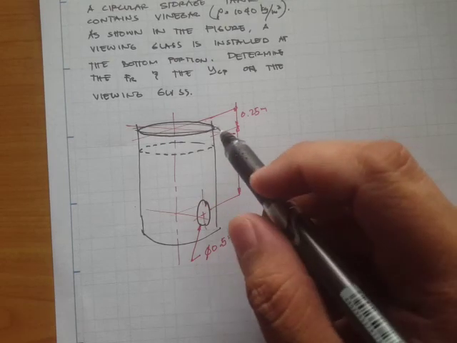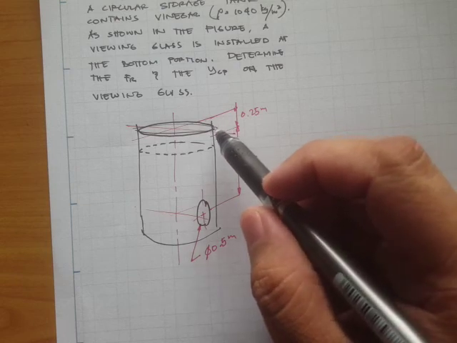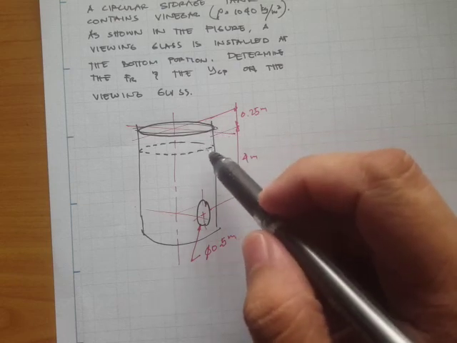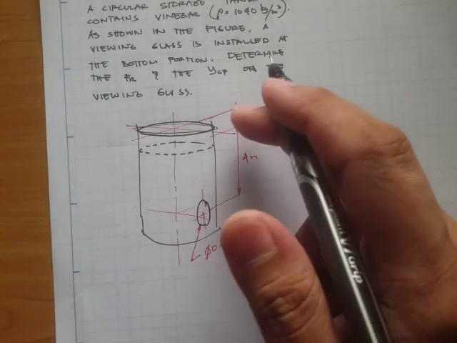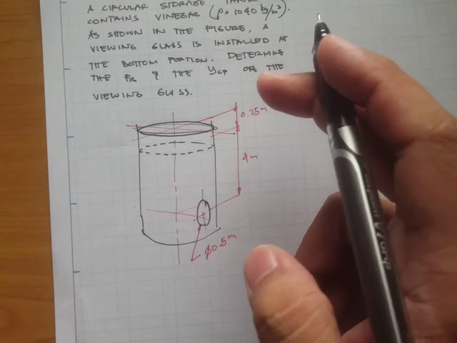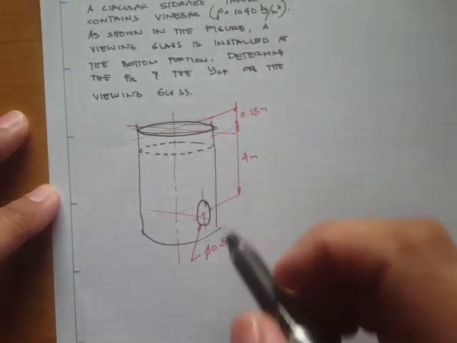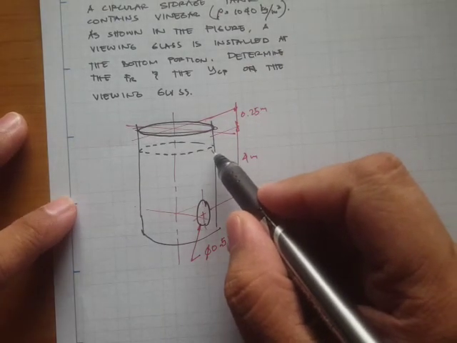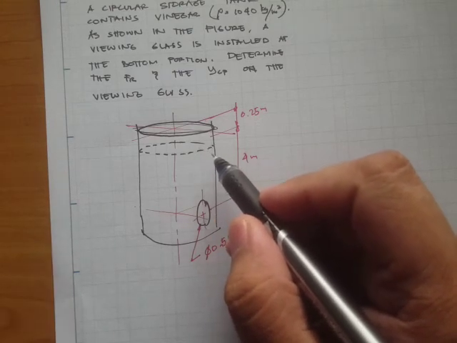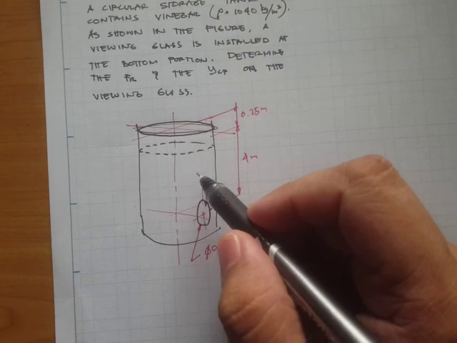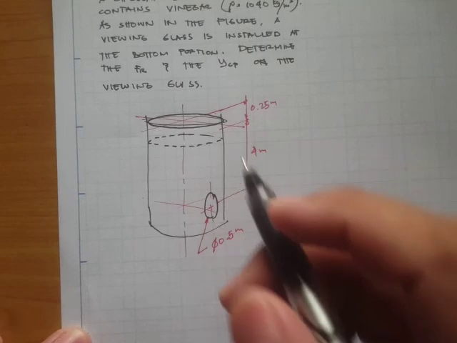Now, this is just an open tank, so that means that the free surface is exposed to the atmospheric pressure. Okay, so if that's exposed to the atmospheric pressure, then we can just work on the gauge pressure. Again, when we say we'll be working on the gauge pressure, that means that the free surface is zero pressure with respect to the atmospheric pressure.